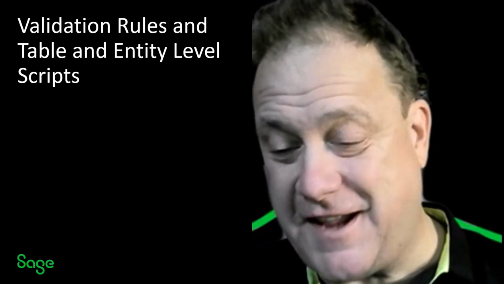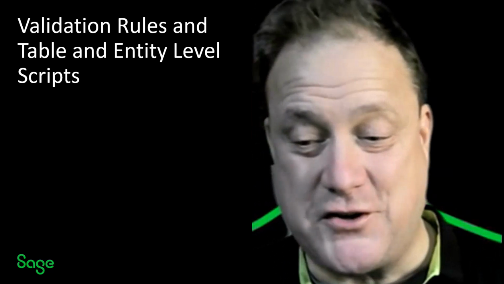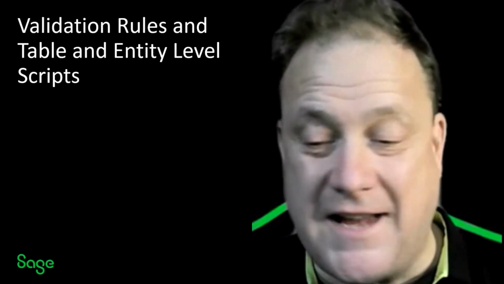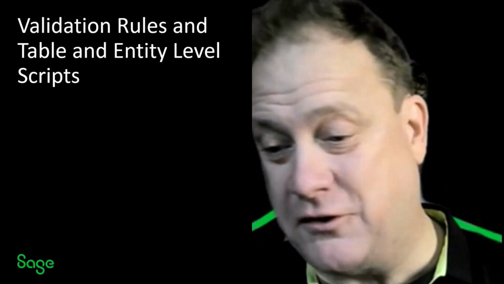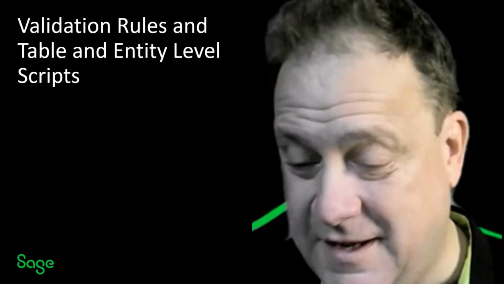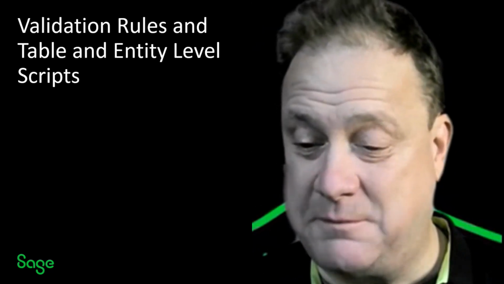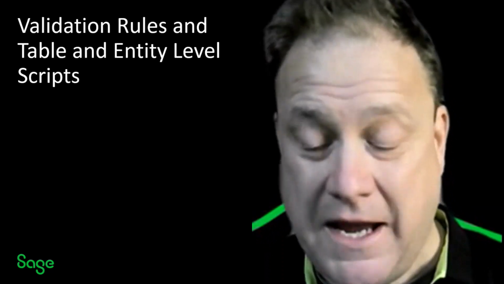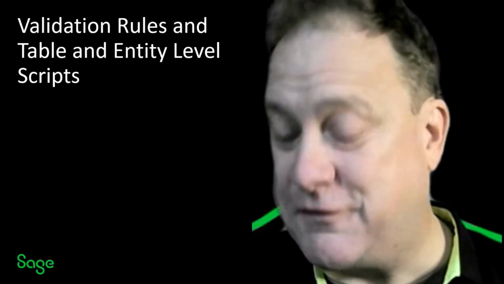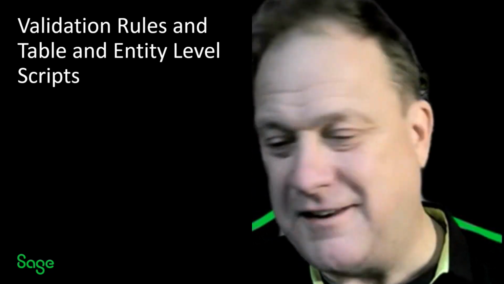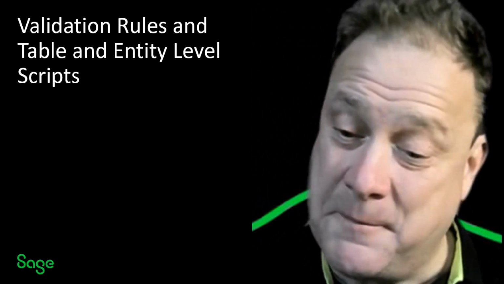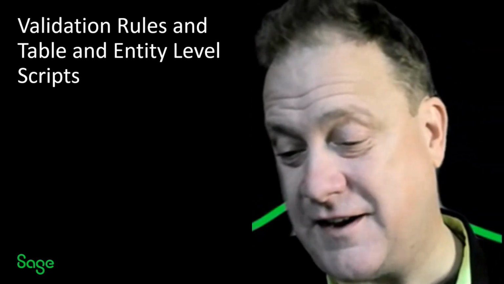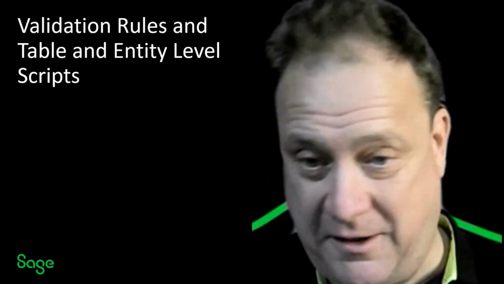Today we're going to be looking at the final type of screen-based rules, the validation rules, and then we'll be going on to explore table and entity level scripts. Now, each of the topics in today's session could themselves be an entire day-long course. There's a lot to learn about these, and we've only got about 60 minutes at the most. So what I'll be doing today is giving you an overview of each of these and pointing at the different learning opportunities that you have, typically going off into the documentation and the materials that exist up on the Sage Community Hub.